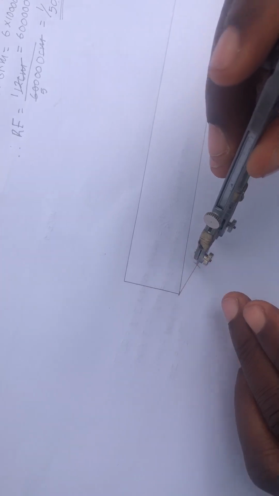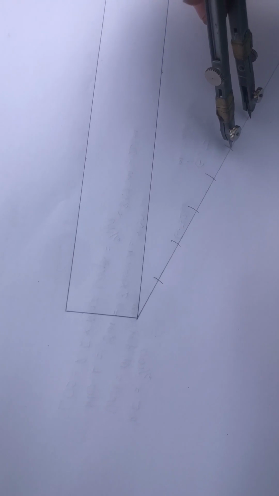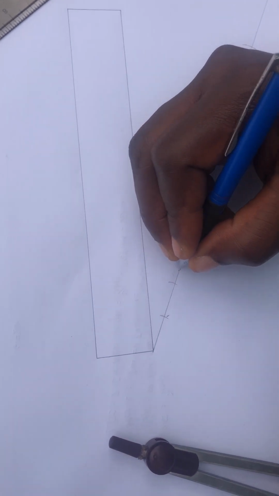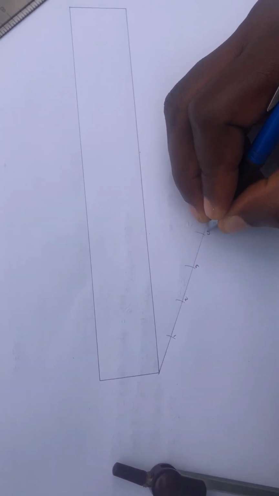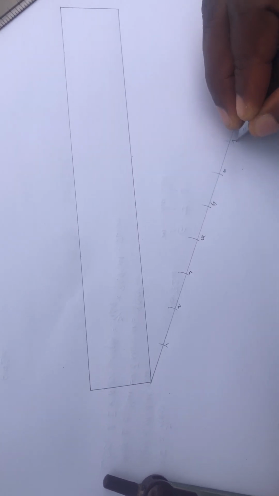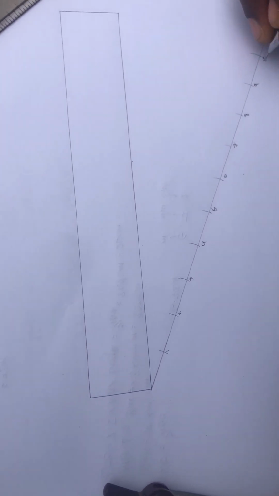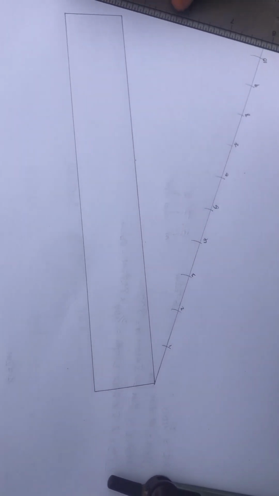So now we're going to divide this scale into 10 equal halves because our maximum length is 10 kilometers, sorry. Just like we saw in the other example. So we have 1, 2, 3, 4, 5, 6, 7, 8, 9, and 10. So you number here 1, 2, 3, 4, 5, 6 up to 10. So 10 is the last number. You now link 10 to this point.